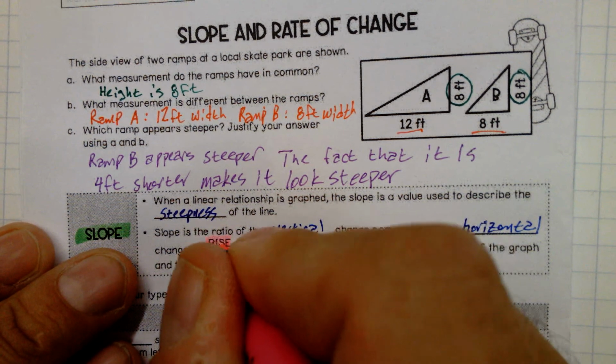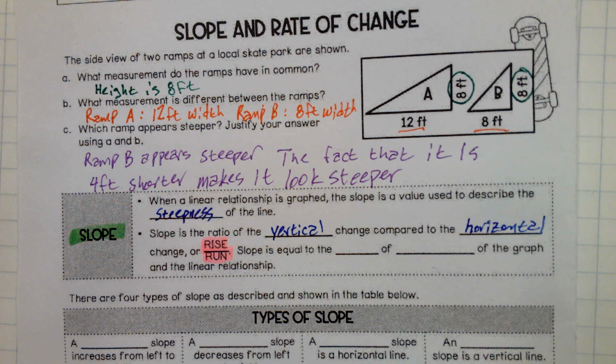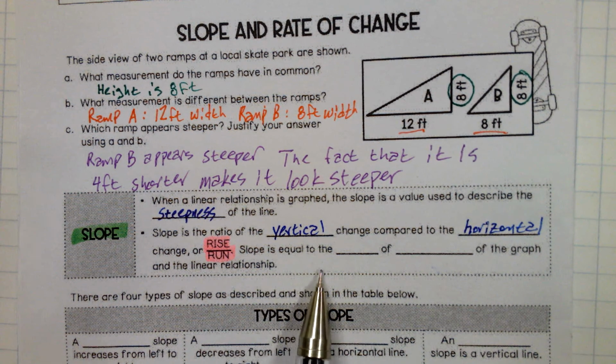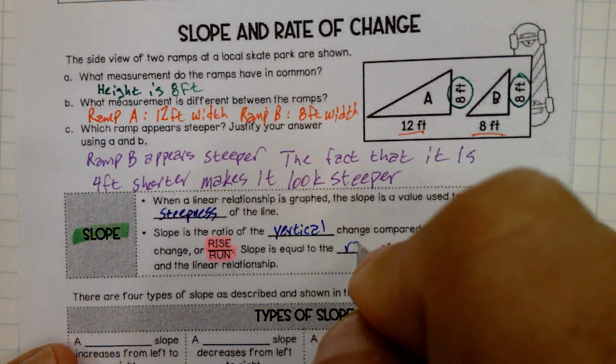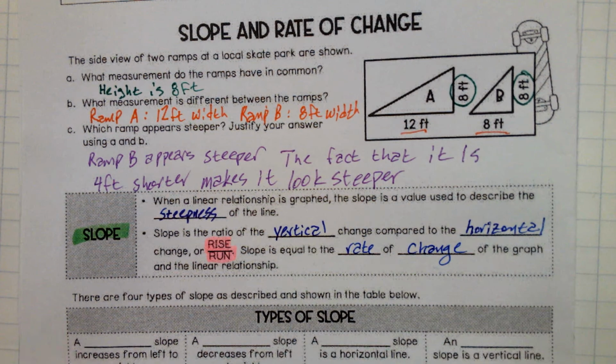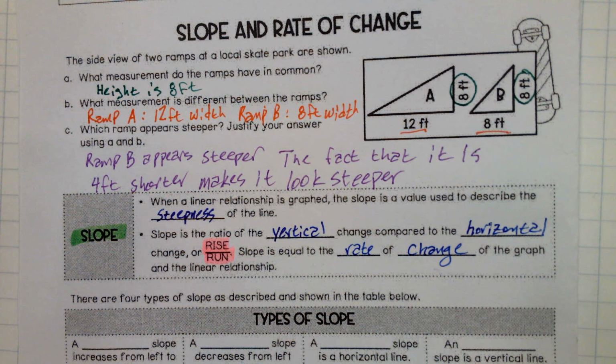Rise over run. Have you ever heard this before? Rise over run. What it is, it's the change in the height, the vertical change, over the horizontal change. So we're going to look at how much it changes going up or down versus how much it changes going across. So we call it rise over run. We keep on saying it. It's going to sound like I'm going to say it a lot, and probably you will too. Slope is equal to the rate of change. And when it's linear, it's a constant rate of change of the graph and the linear relationship.